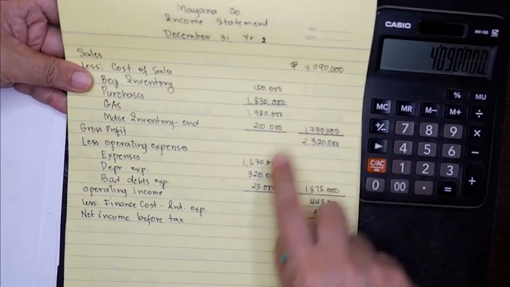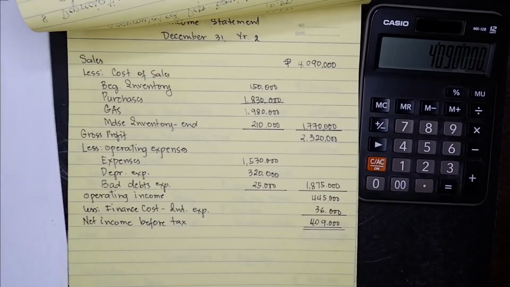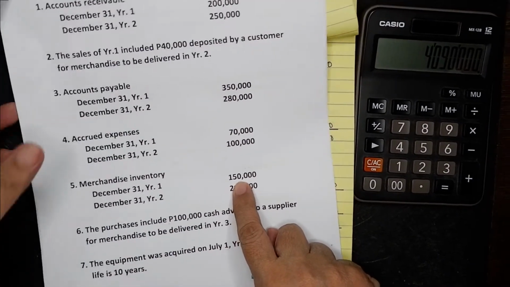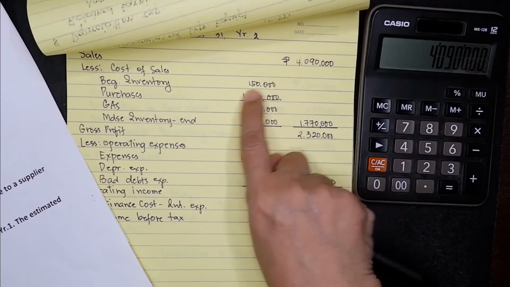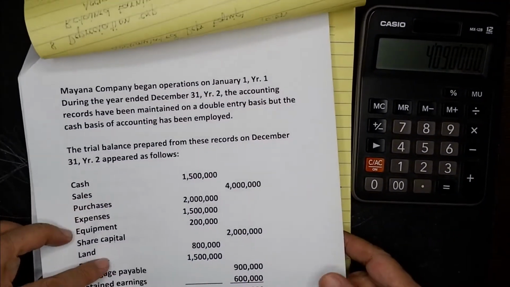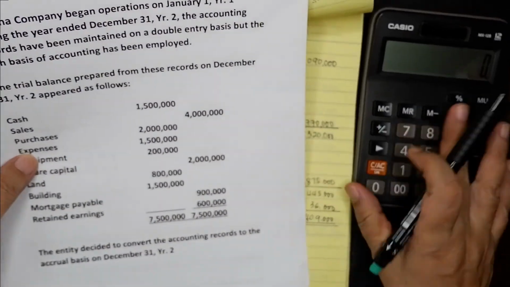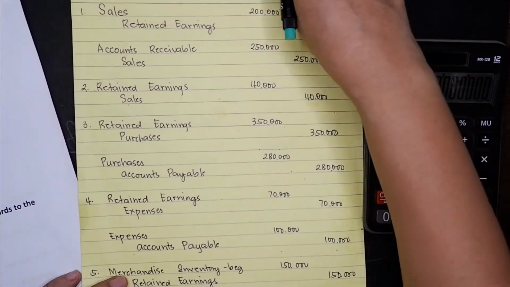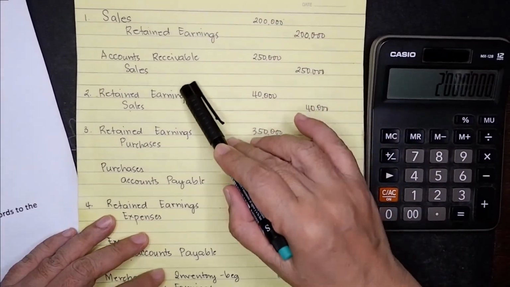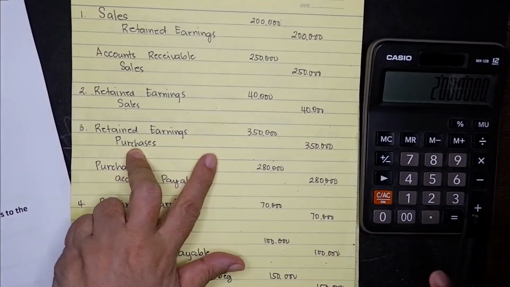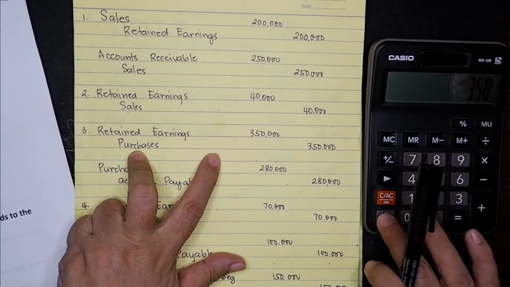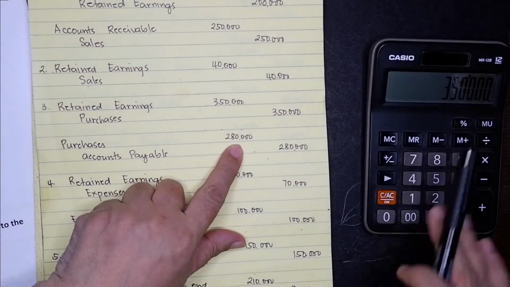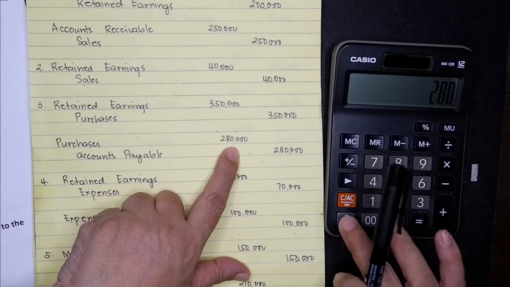So, ito yung accrual na ngayon. Then, we have beginning inventory. Our beginning inventory, merchandise inventory, is 150,000. Then, we have purchases. Ang purchases natin per trial balance is 2 million. Then, we have our adjusting entries: purchases minus credit purchases, so that is minus 350, and purchases debit of 280, so plus 280.